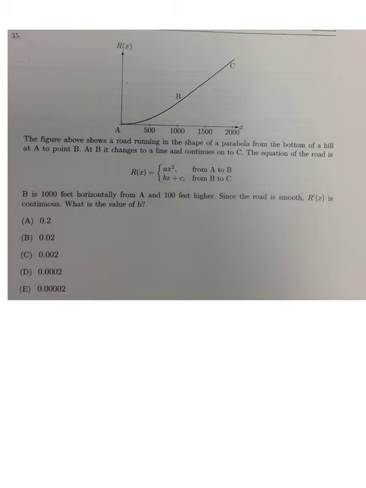I would take a few minutes and really read this question through and probably go through it a few times. So if you need to, pause me. Now, the one thing it does say is that B is 1,000 feet horizontally from A and 100 feet higher. So what that really gives you is the coordinates of B. B is 1,000, comma, 100. So we've got an x value and a y value.